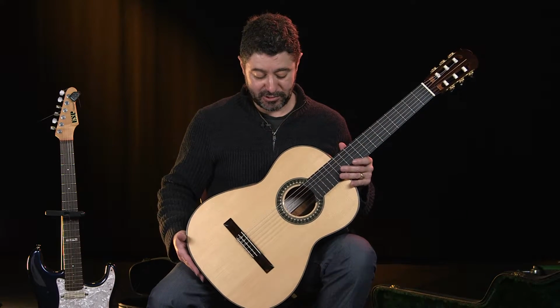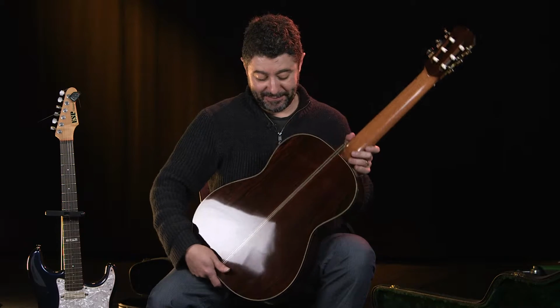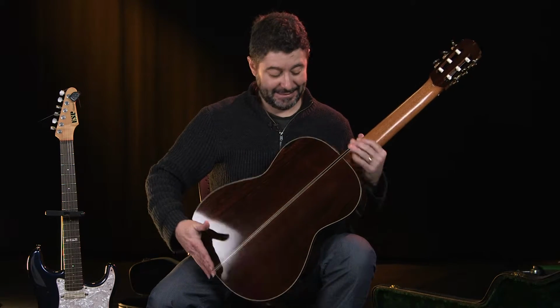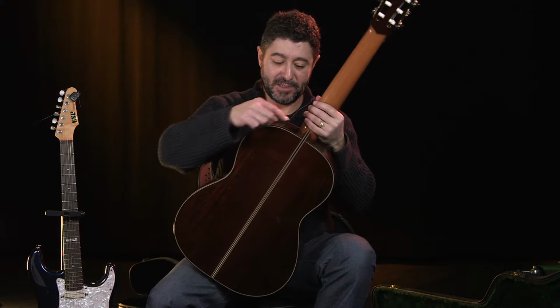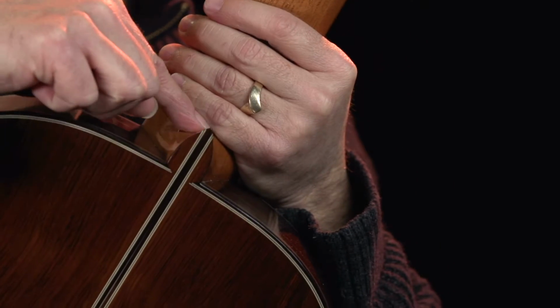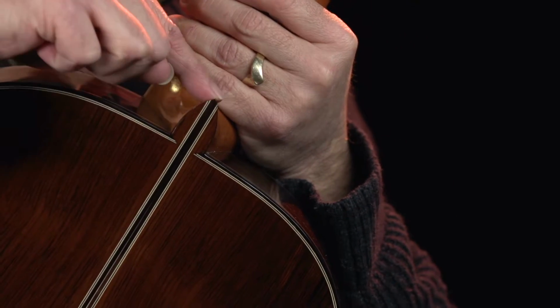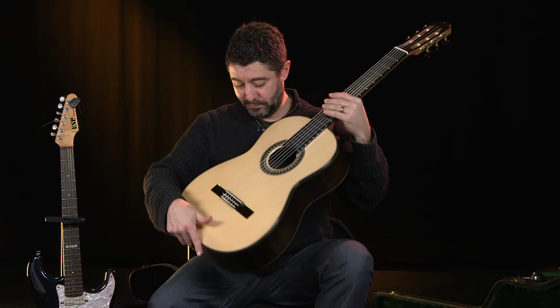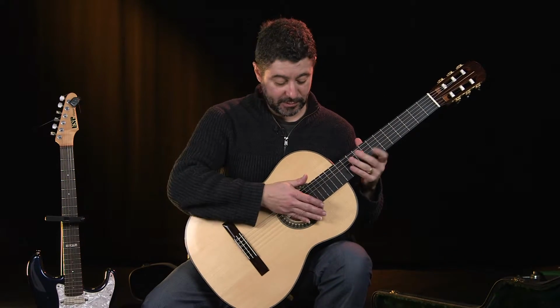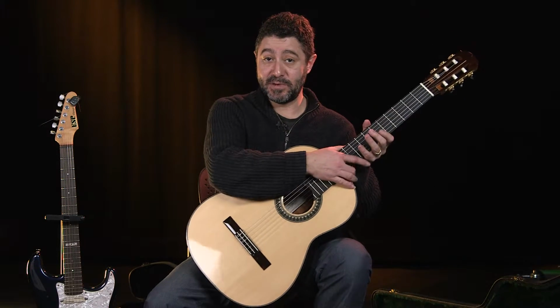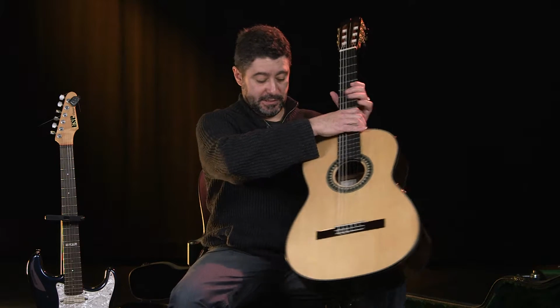Now, other parts you should know about are obvious. We have the back, the sides. This part here is important on a classical guitar. It's called the heel. So now I'm going to look at the next variety, which is called the steel string acoustic guitar.